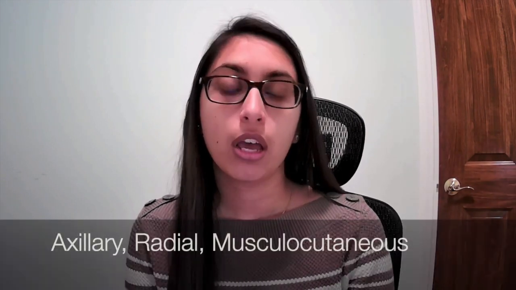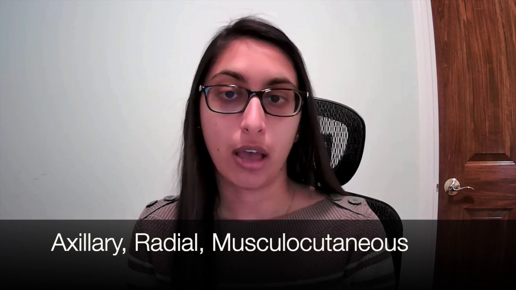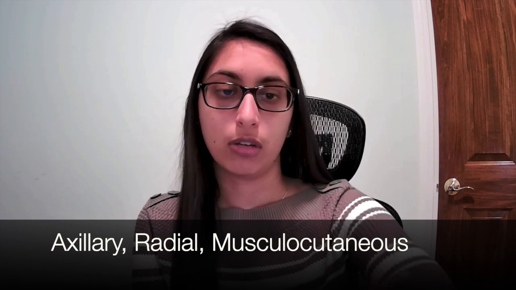Next, there's a couple nerves that you should know about in the arm, and the mnemonic is ARM, A-R-M, so axillary, radial, and then musculocutaneous. The axillary nerve innervates the deltoid and teres minor muscles, which also help with shoulder abduction. If you ever have a mid-shaft fracture of the humerus, that'll affect the radial nerve, which innervates or gives sensation to the back of your arm and hand.